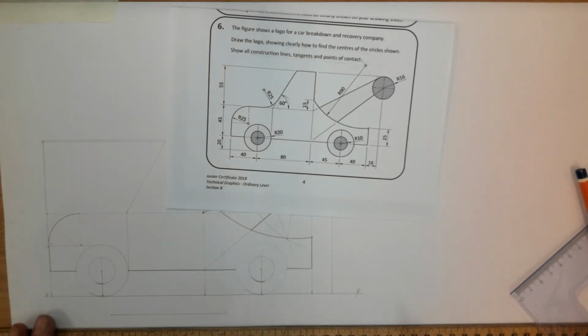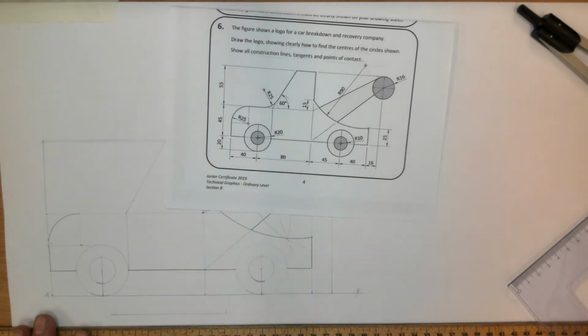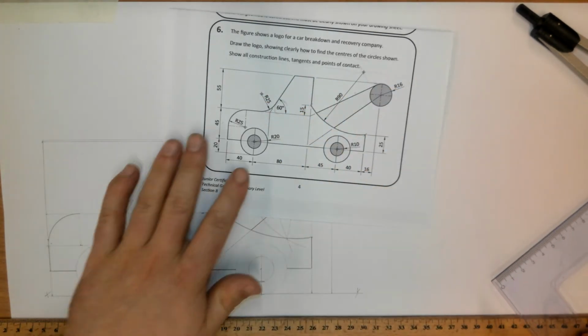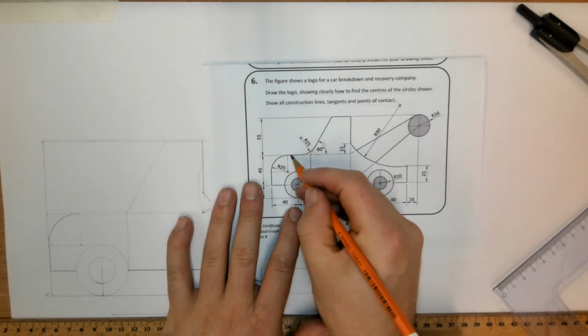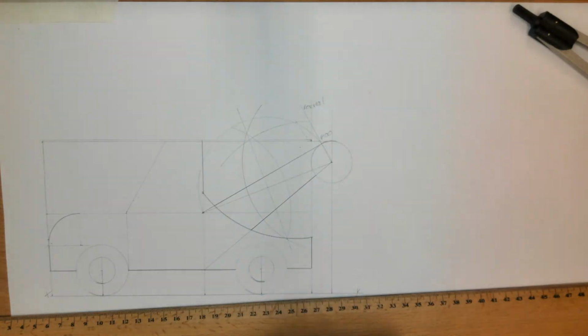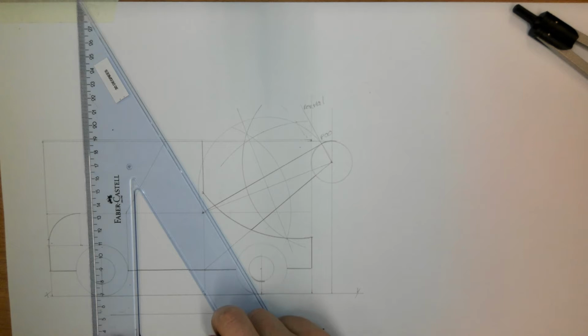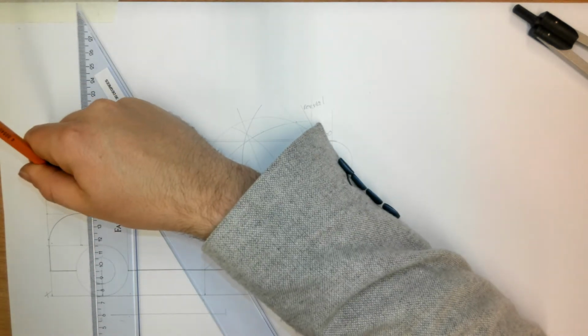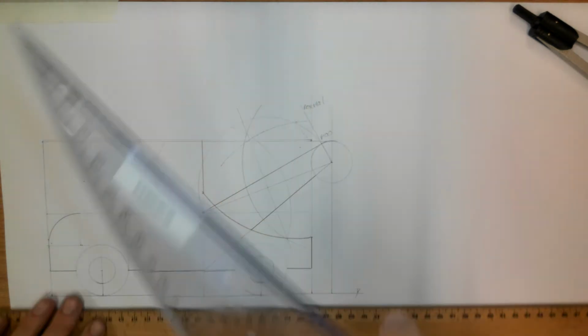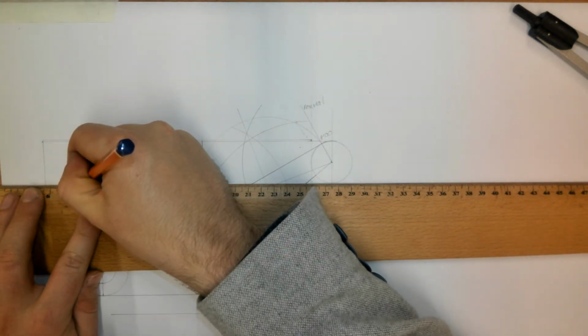There it is there. Alright, now to establish the center point here, the curve is tangential to both this line and that line there. So we're going to go up a further 25 there, and we're going to draw a light line across here.